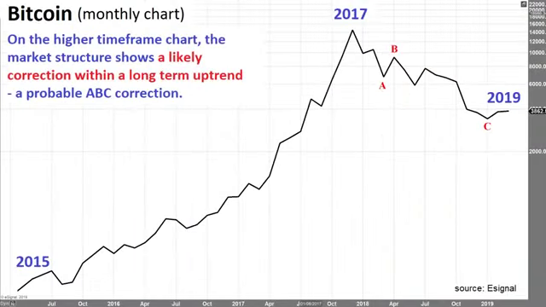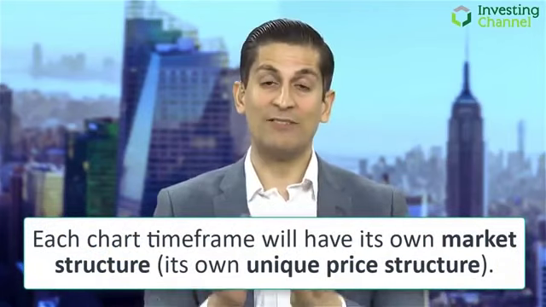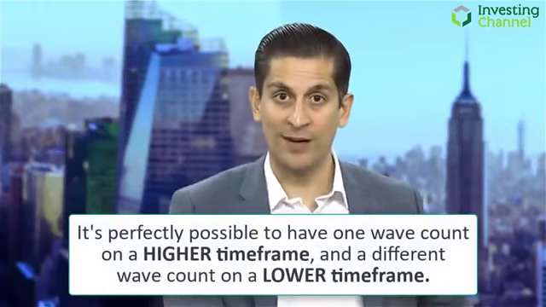But the bottom line is this: different time frames can give us different perspectives. Why? Because each time frame will have its own structure. Whether it's a monthly chart, for example, it will have a different price structure, a different market structure than a lower time frame daily chart. This is what many folks don't understand. You can have one wave count on a higher time frame and a different wave count on a lower time frame.